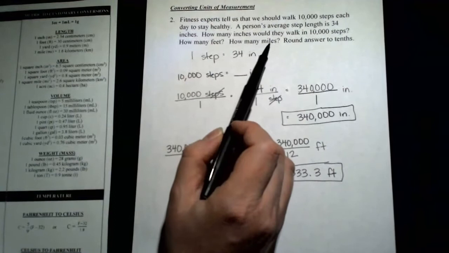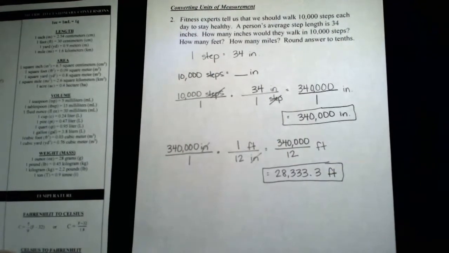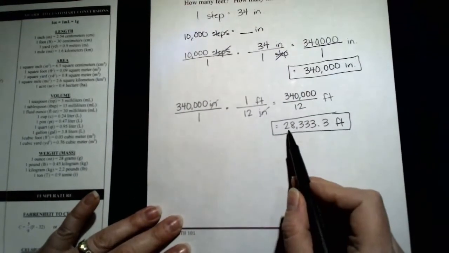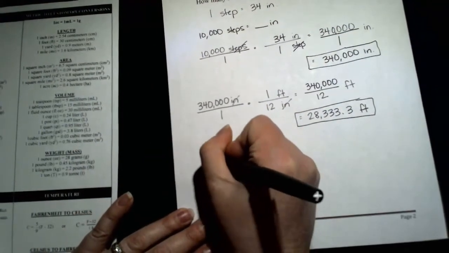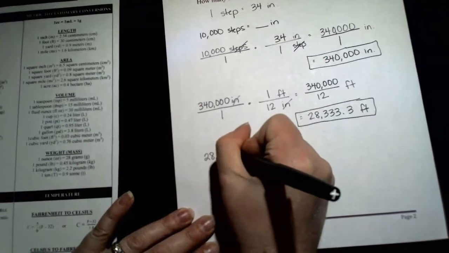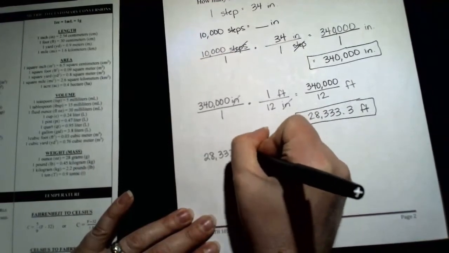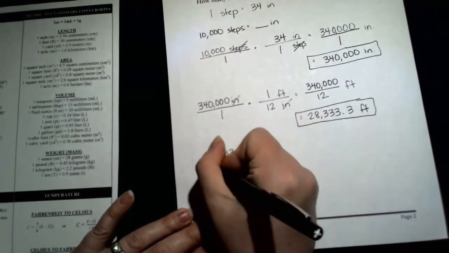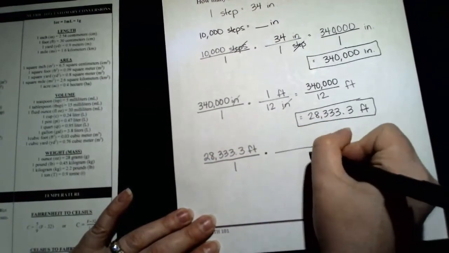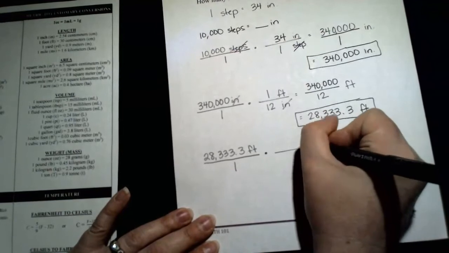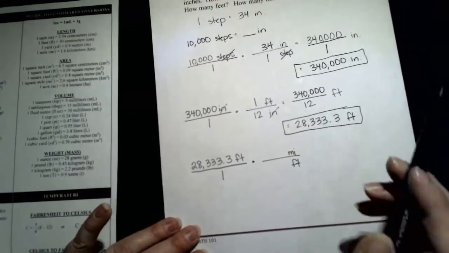Now that we have feet, we can change to miles. So again, for this, we're going to take this amount and make that our starting point. We're going to put it over 1. Put feet diagonally across, and miles go in the top.